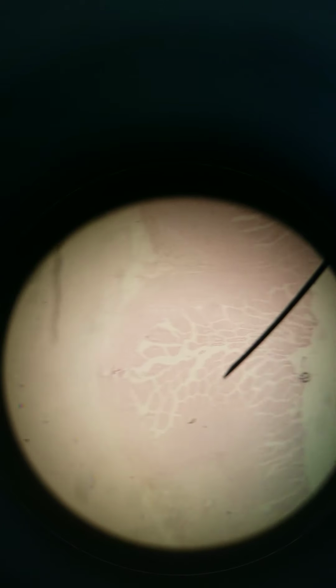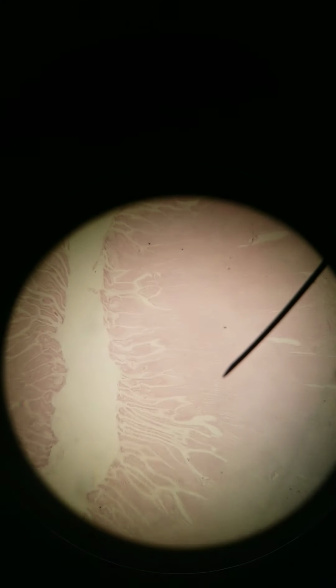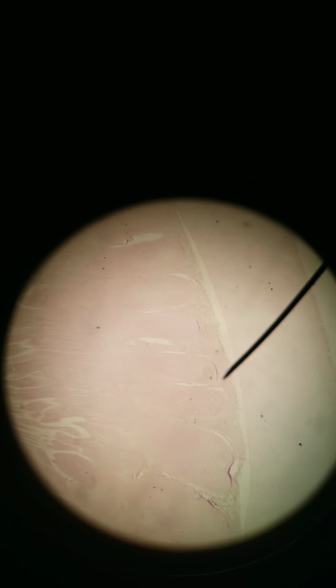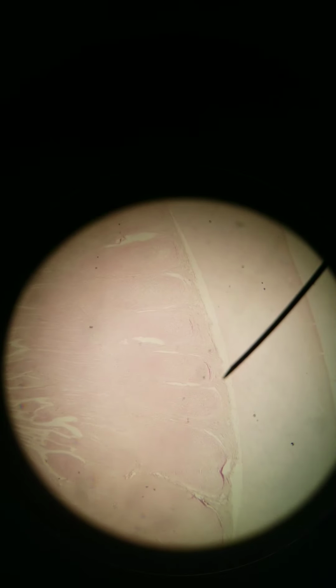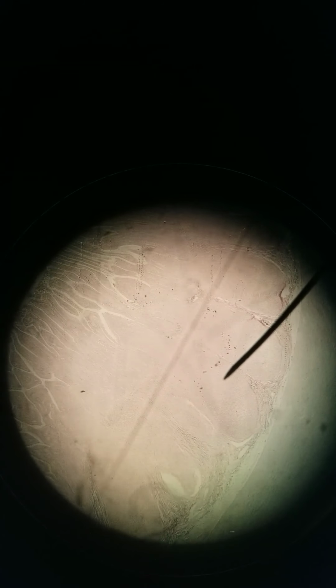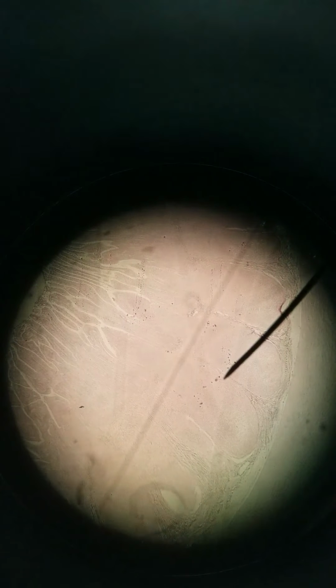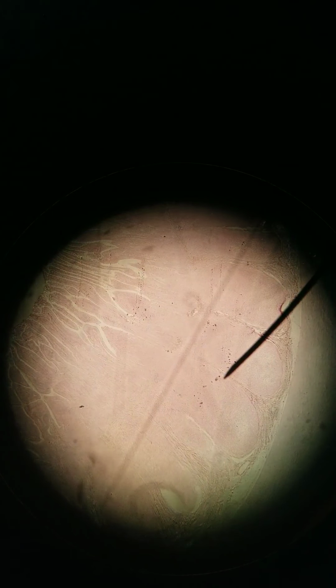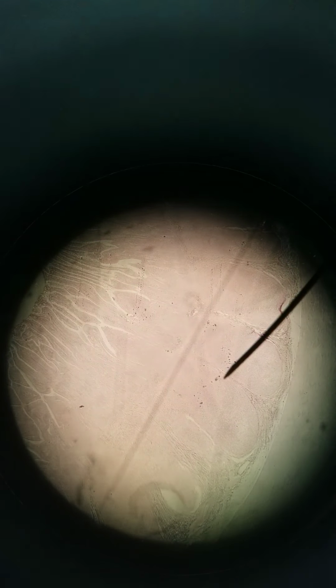Something else that you will be able to see is deep to this epithelium, but we want to go deeper than that to just basically in the submucosa bordering the muscularis externa. We're going to look for these round bulges here. This one, this one, this one, this one. There's many of them. These are lymphoid follicles. These are the Peyer's patches.